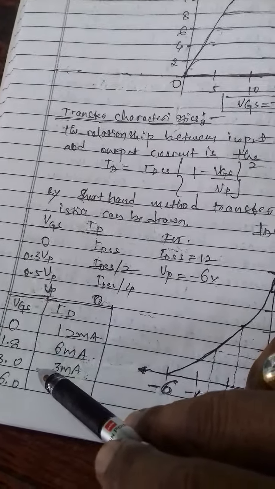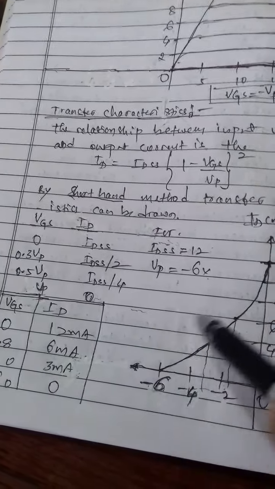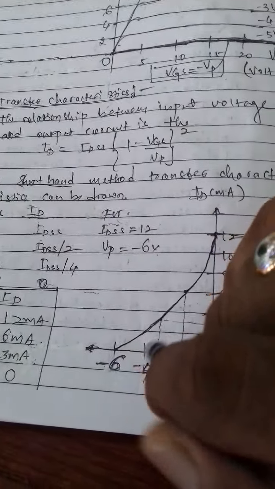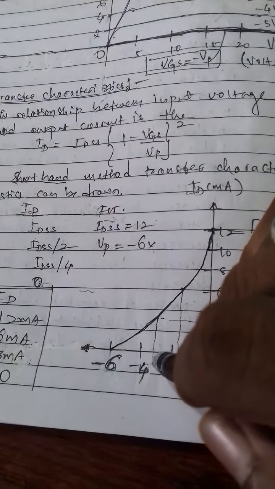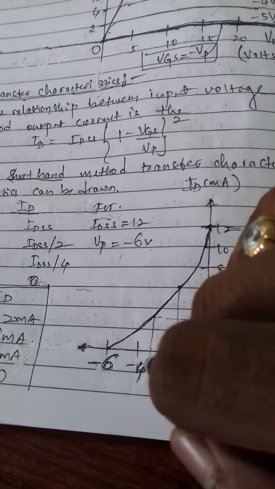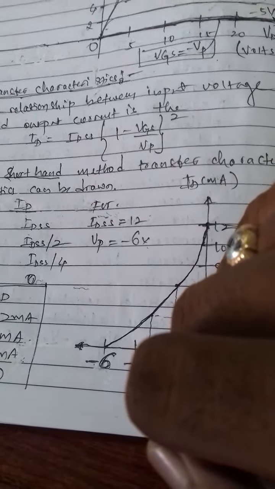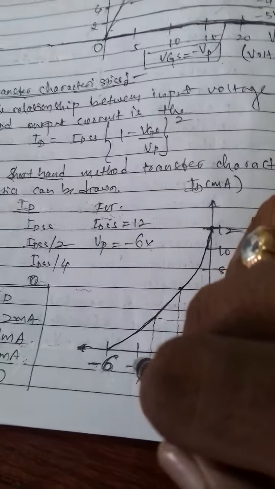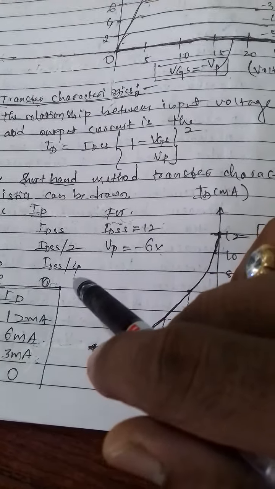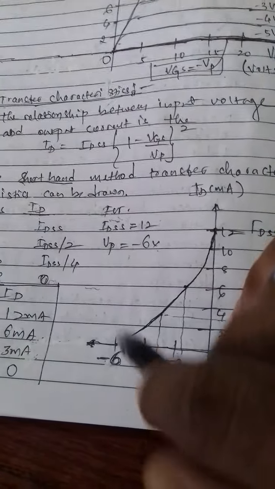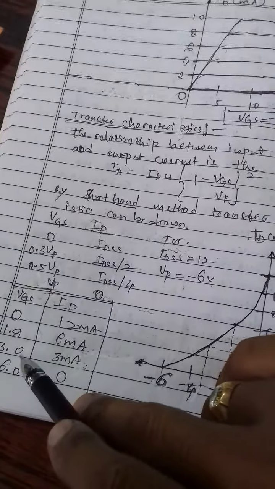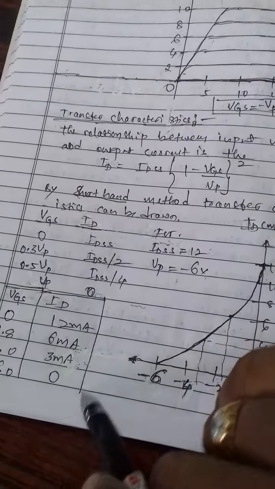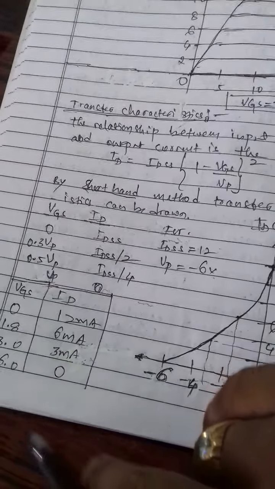And ID is equal to 3 milliamperes. ID is equal to IDSS upon 4, it is equal to 3 milliamperes, and so the VGS is equal to 6.